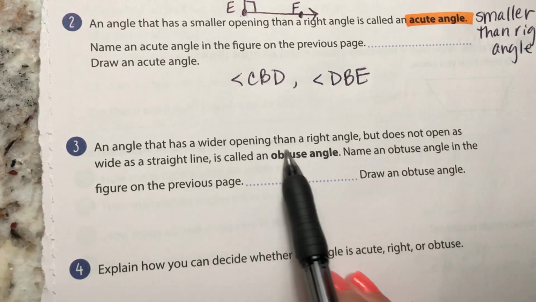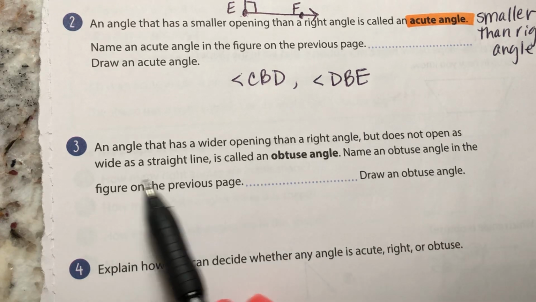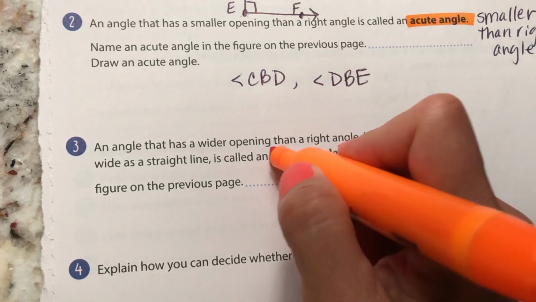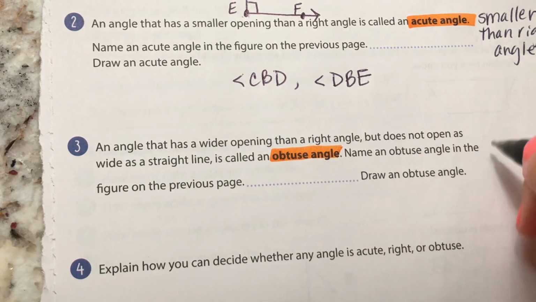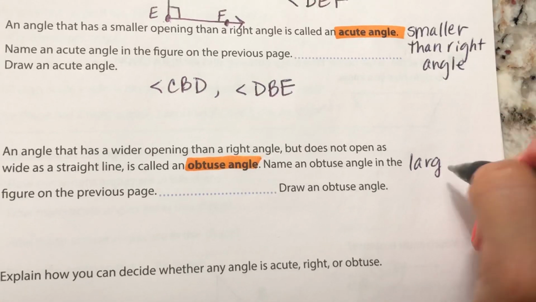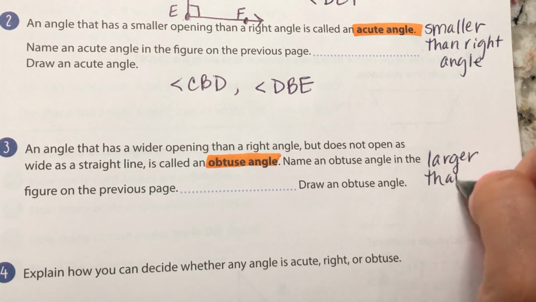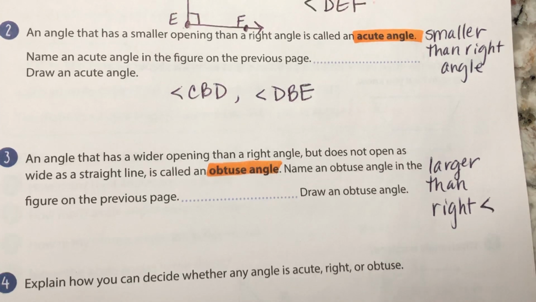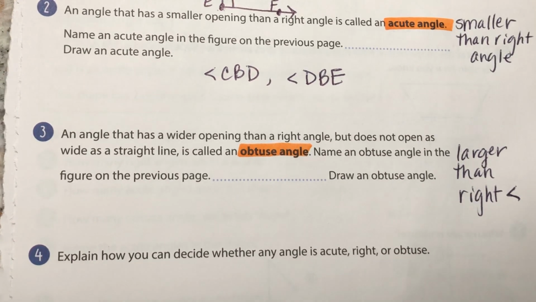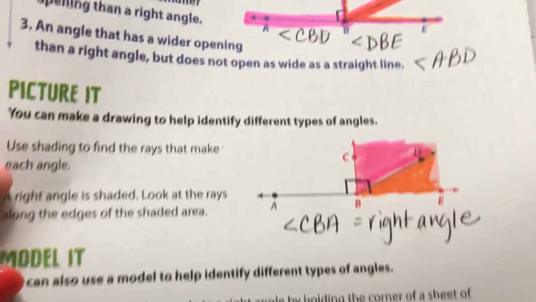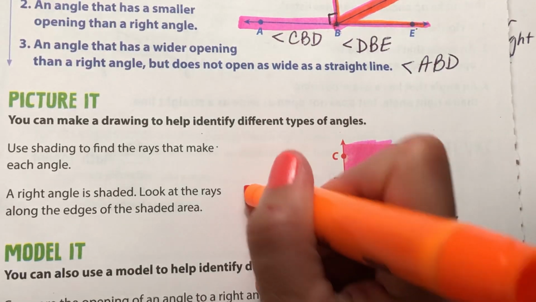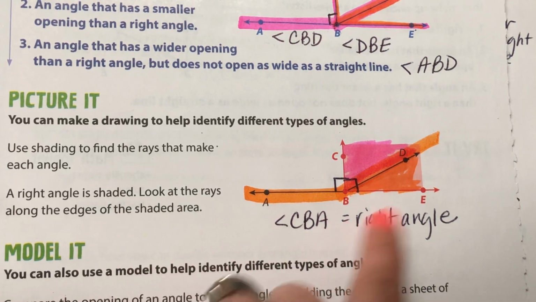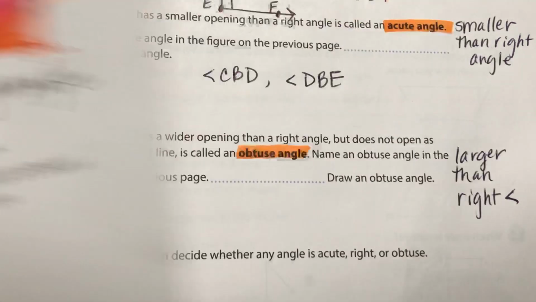An angle that has a wider opening than a right angle but does not open as wide as a straight line is called an obtuse angle. So obtuse is larger than a right angle, and you can always put that as an angle sign, larger than a right angle. And we said on the previous page, looking at it a different way from left to right, we can see it as angle ABD. That is larger than a right angle.